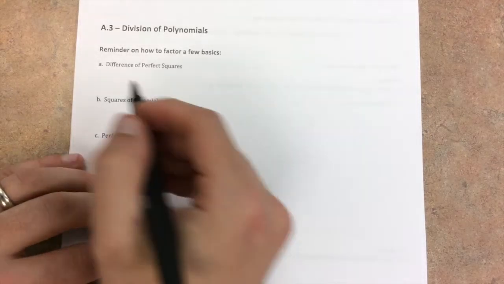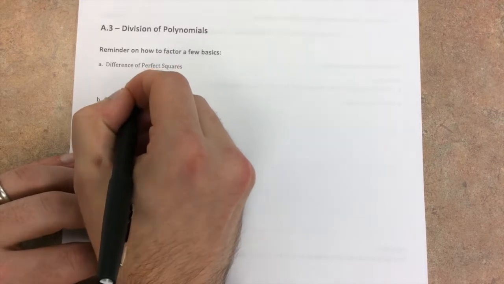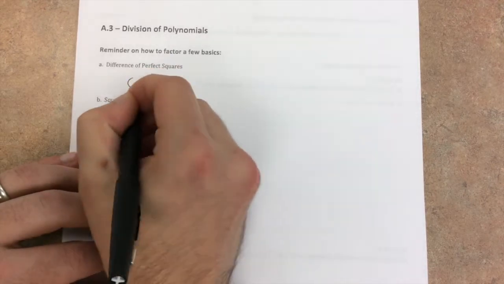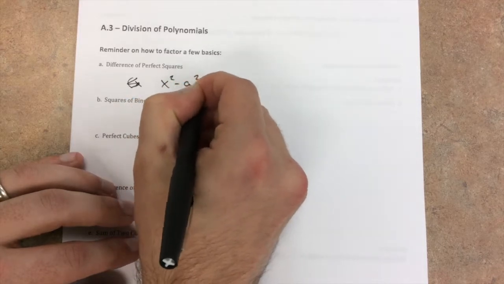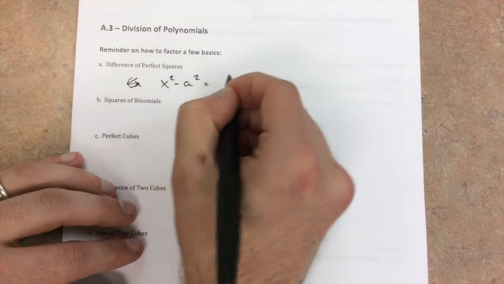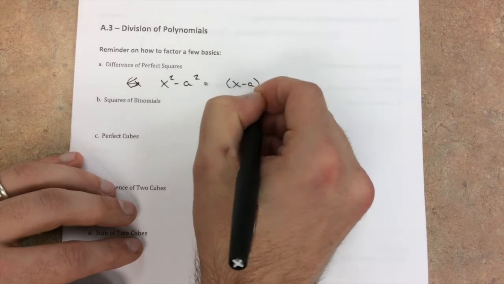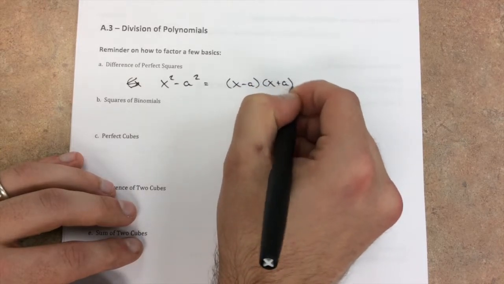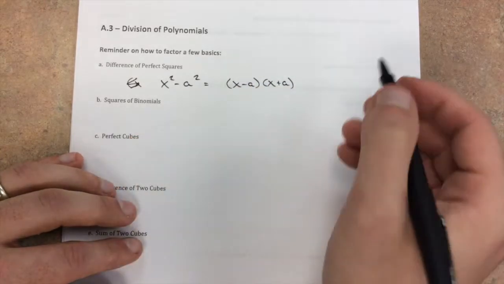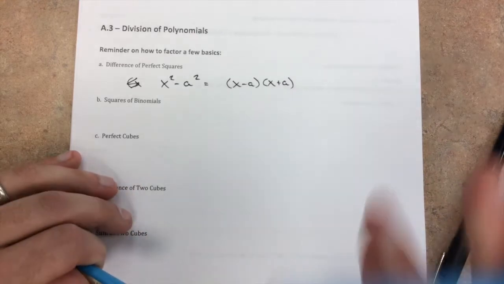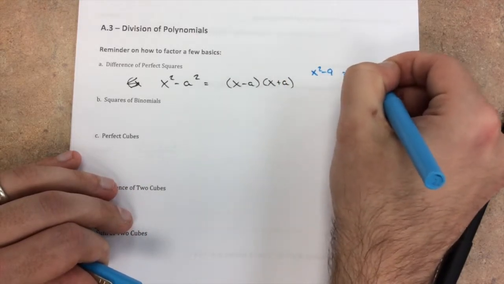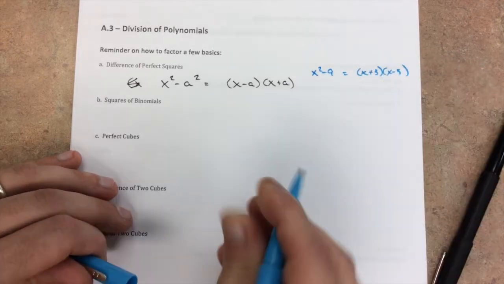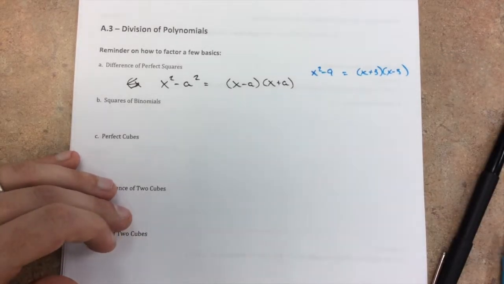So we should know difference of perfect squares. So if we have x squared minus a squared, to factor that, that is x minus a, x plus a. So if it was x squared minus 9, for instance, you know that's factored into x plus 3, x minus 3. Same thing with squares of binomial.